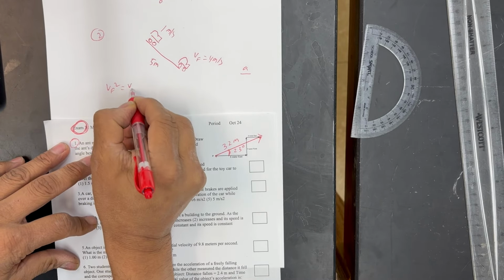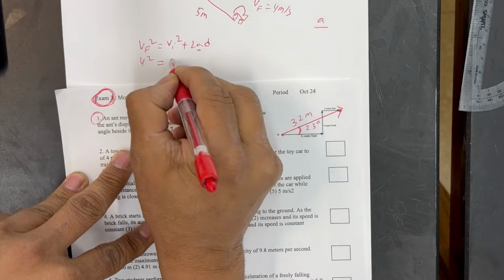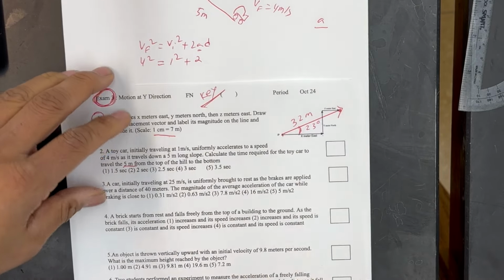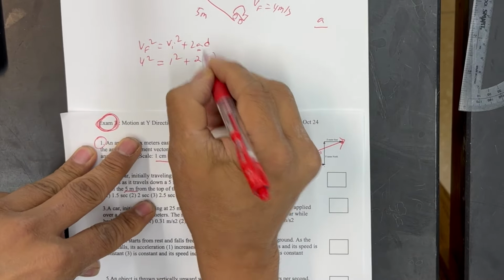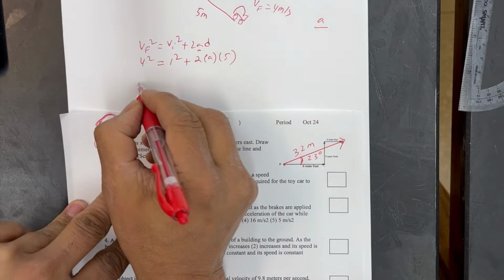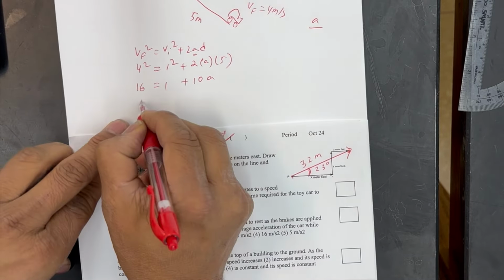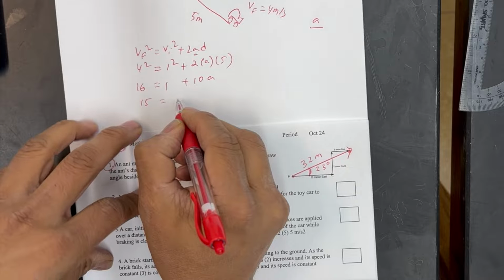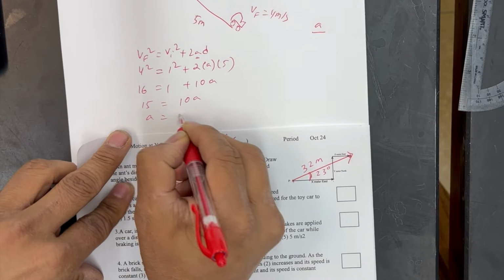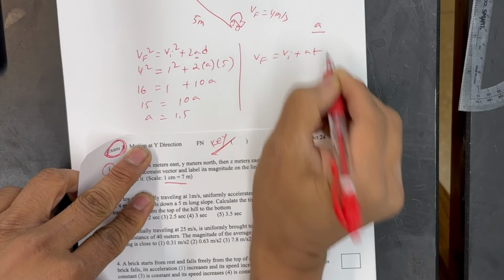Vf squared is equal to Vi squared plus 2ad. Vf squared is 4 squared, equal to Vi squared, 1 squared, plus 2 times acceleration, and d is 5. Okay, so you have 16 equals 1 plus 10a. So 15 is equal to 10a, so a is equal to 1.5. So Vf is equal to Vi plus at.